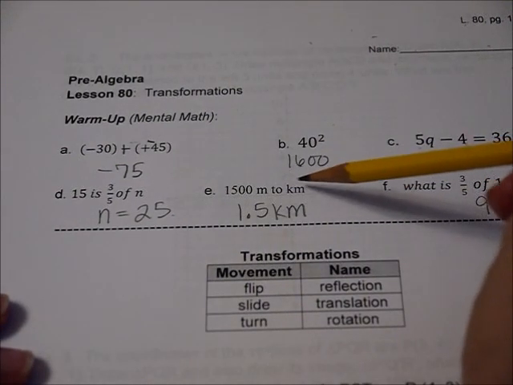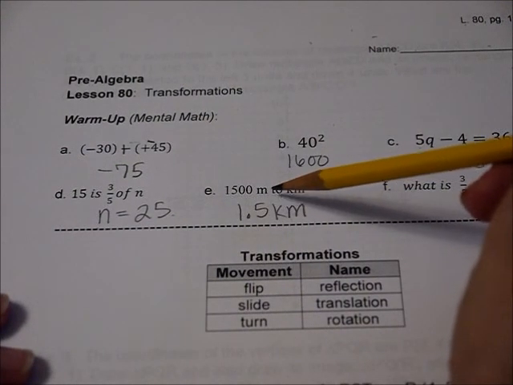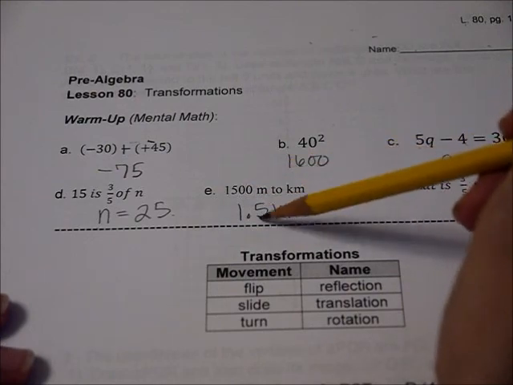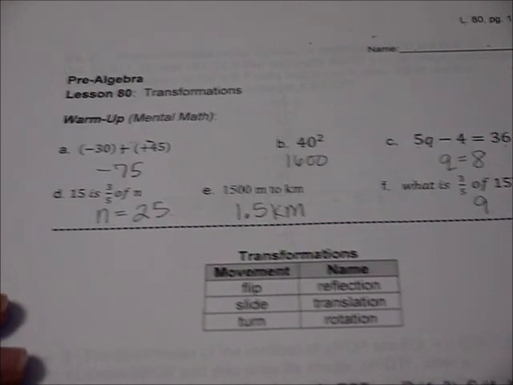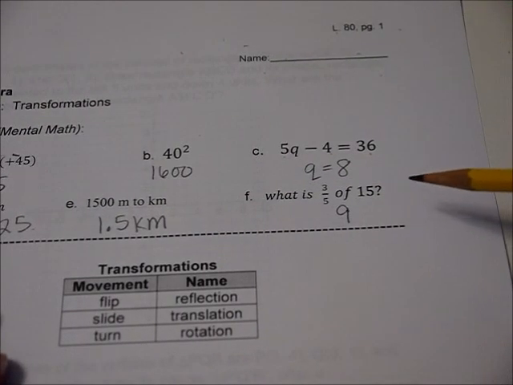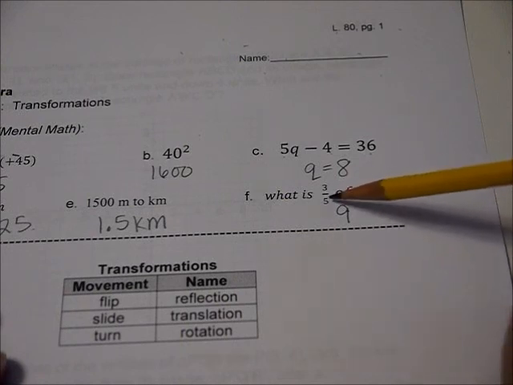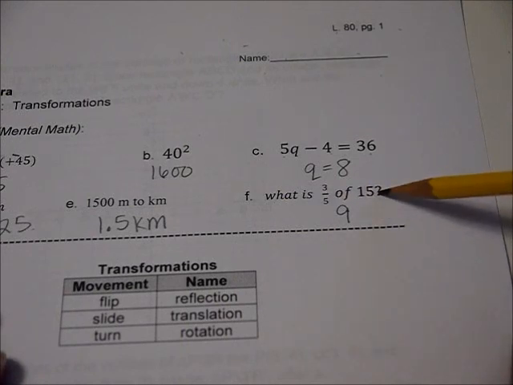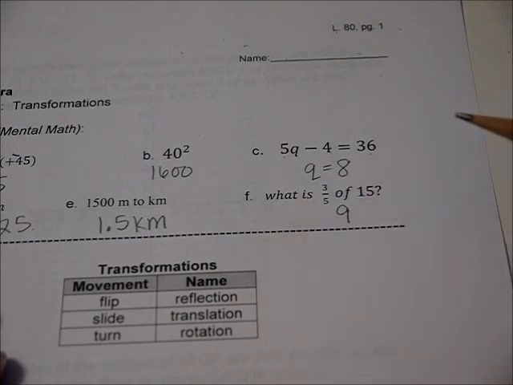Okay, this time again, kilometers is to the left of meters on that chart, so we go 1, 2, 3, and we end up with 1.5 kilometers. Okay, what is 3/5 of 15? Well, 1/5 of 15 is 3, so 3 times 3 is 9.